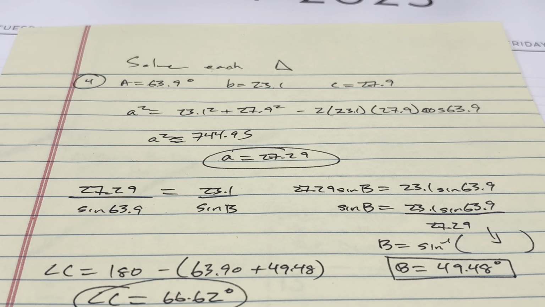Okay, so angle A is 63.9, little b is 23.1, and little c is 27.9. So law of cosines, because you don't go to ratio, you're given angle A, so you want to solve for a squared.